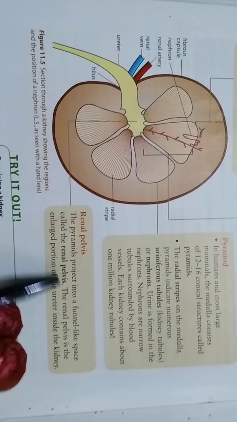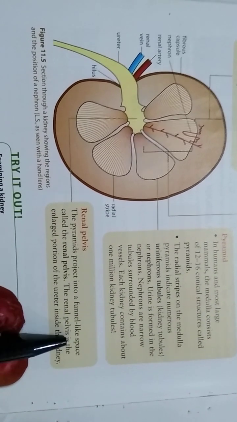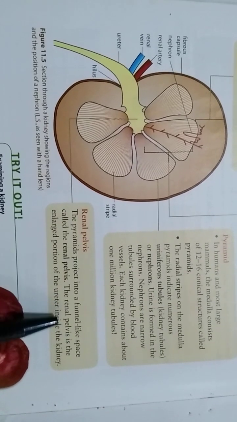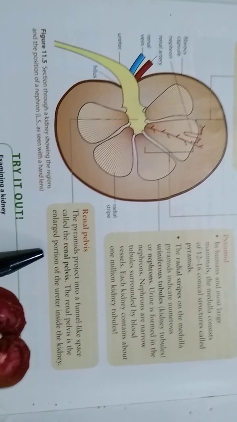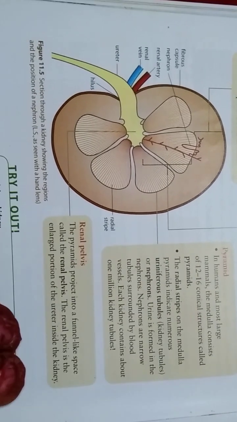Renal pelvis. The pyramids project into a funnel-like space called the renal pelvis. The renal pelvis is the enlarged portion of the ureter inside the kidney.